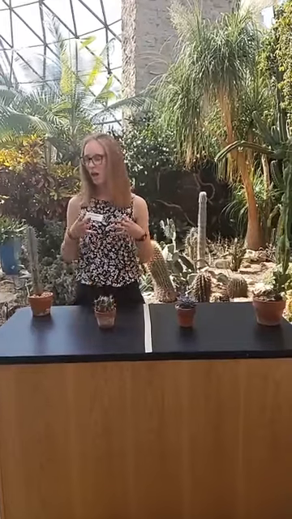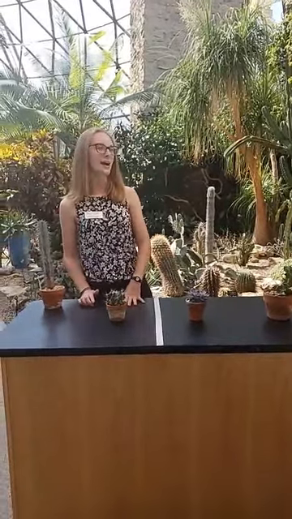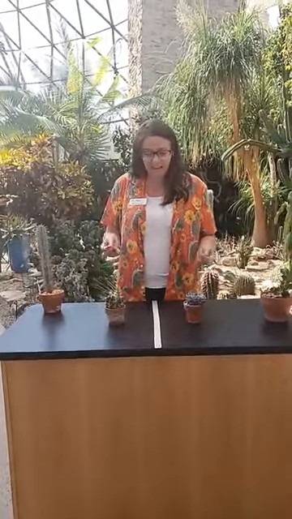Cacti all have succulent structures, so they're all holding water in their stems, their leaves, or their roots. So that means that all cacti are succulents. But I know that not all succulents are cacti. So Alex, what is the difference? How do you tell the difference between a cactus and a succulent?